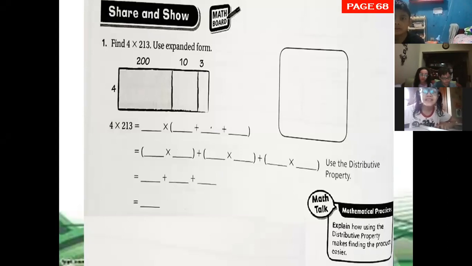Okay. I want you to do the second part, numbers 1 and 2, on your own. Exercise number 1: we need to find 4 times 213. You are going to do it by yourself, and then we're going to see if we're correct. Everybody doing it by yourself. You know how to write everything. You already have the numbers broken apart in the box.